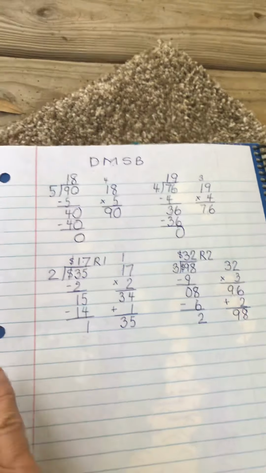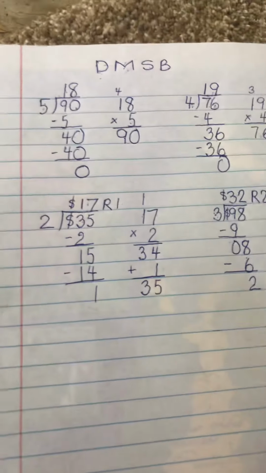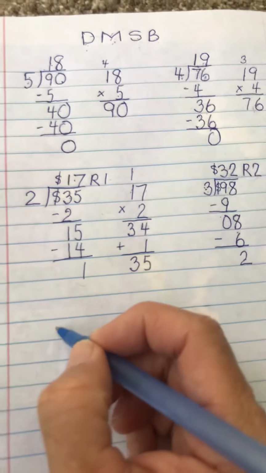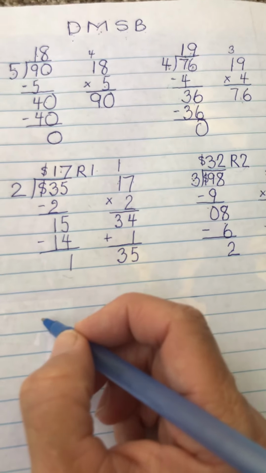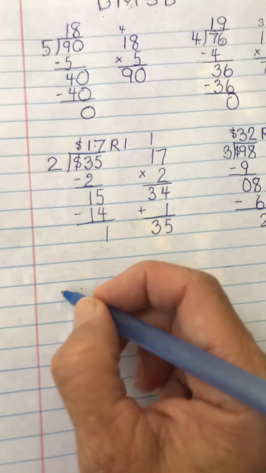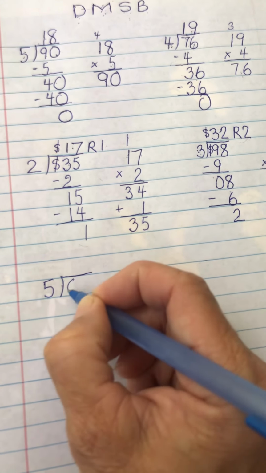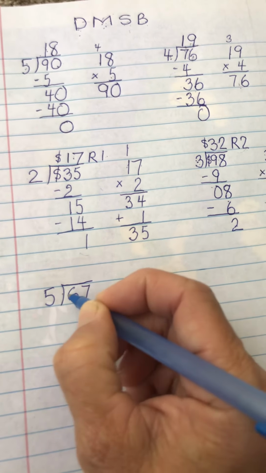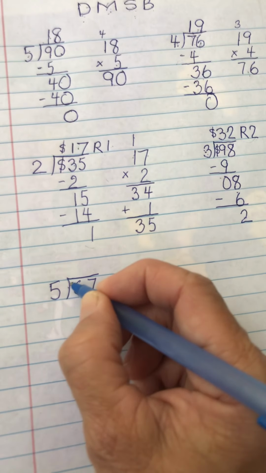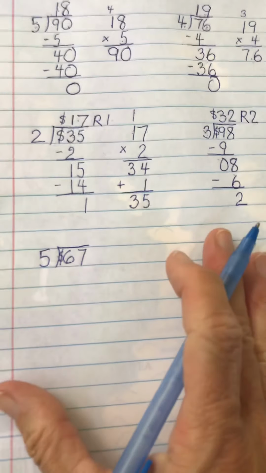All right, we are going to do one more problem together, and hopefully you're getting the hang of it. If you're doing this on paper with me, or you stop the video and start over and do it with me, it will help you to actually write these down, okay? So this is our last one we're going to do together, and it's 5 into 67, okay? And we're going to make that dollars again, okay? We're going to say 5 people are sharing this $67. How much will they each get?